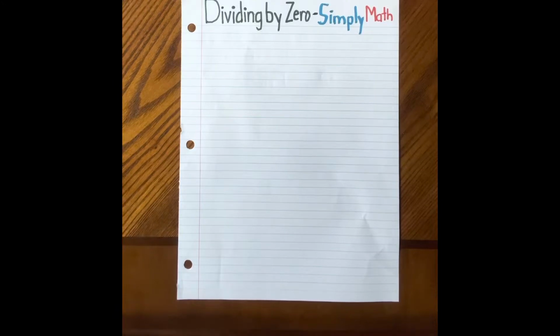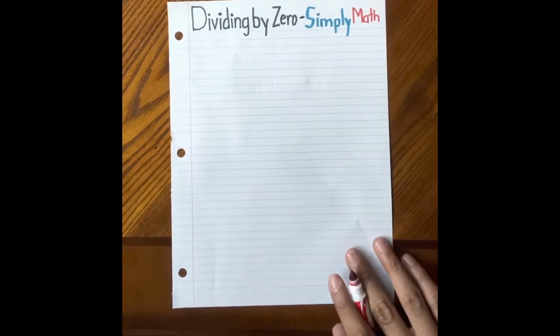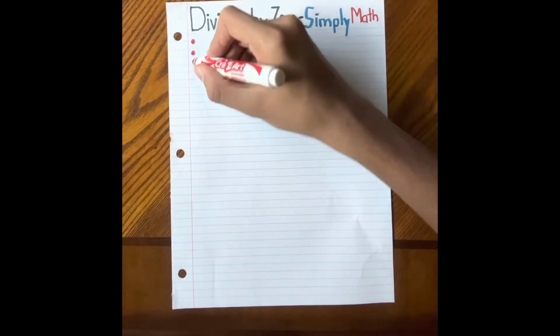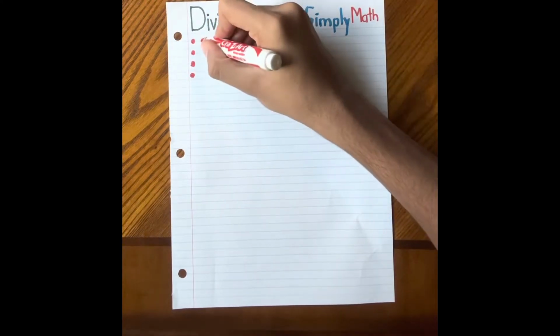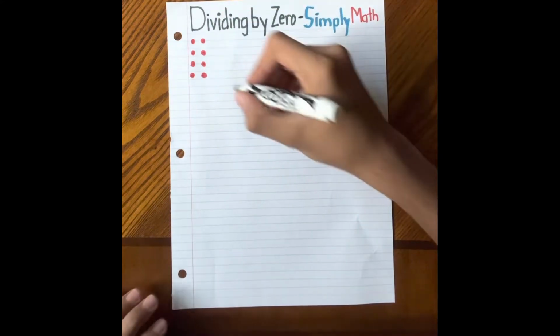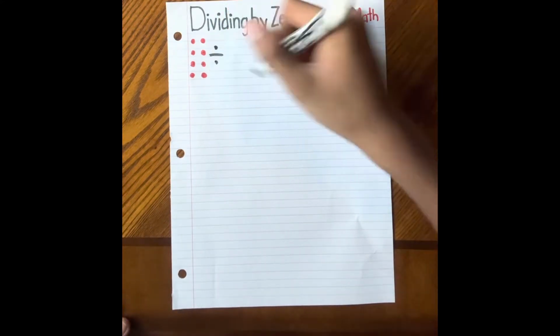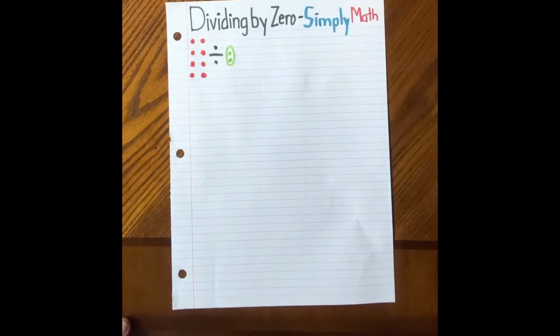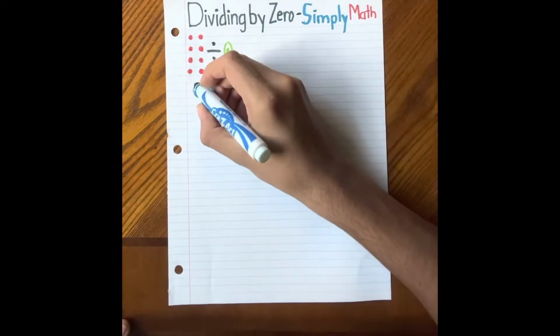So first we're going to divide by the grouping method. Dividing is putting a number into groups of a certain size and counting how many groups it takes to fully split up the quantity. For example, if you have 8 dots divided by 2, you would make groups of 2 and see how many it takes to get down to 0.